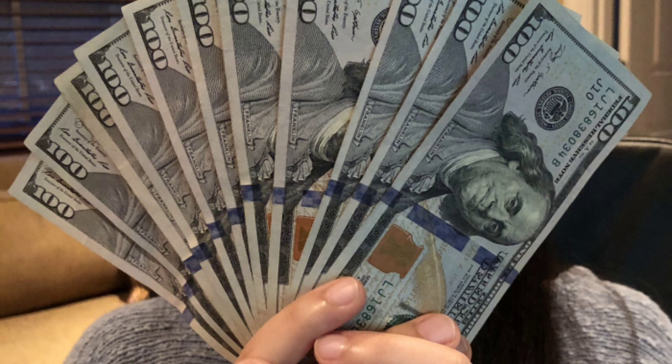What is affiliate marketing? Affiliate marketing is where there are many products from different categories, and if you sell a product to someone, you can get a commission.